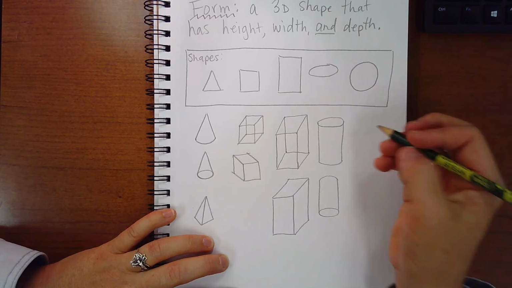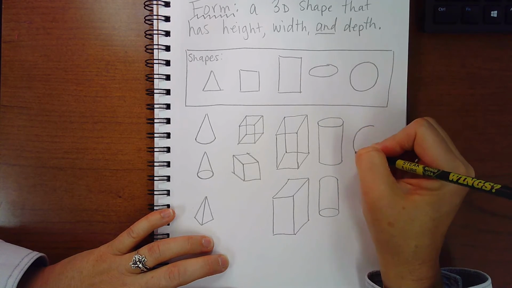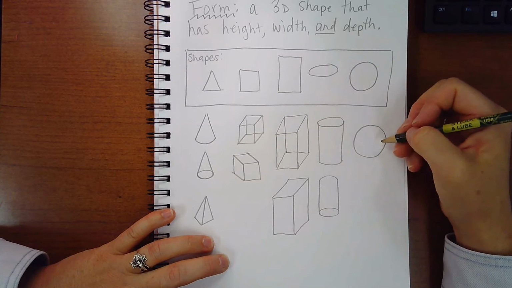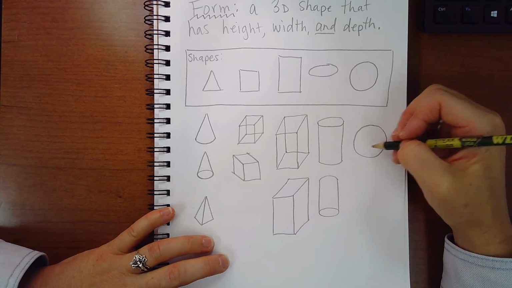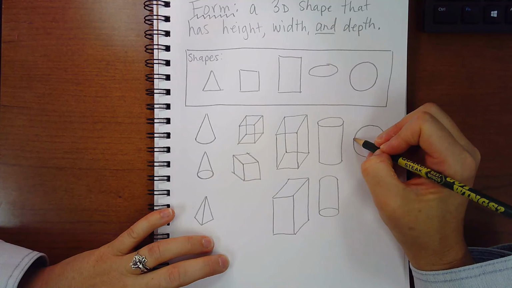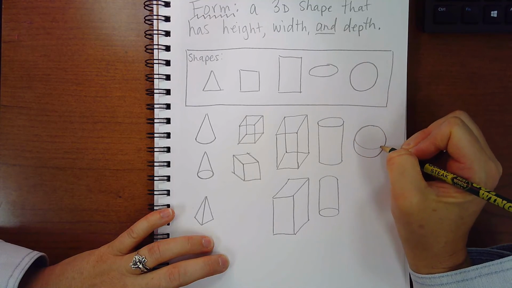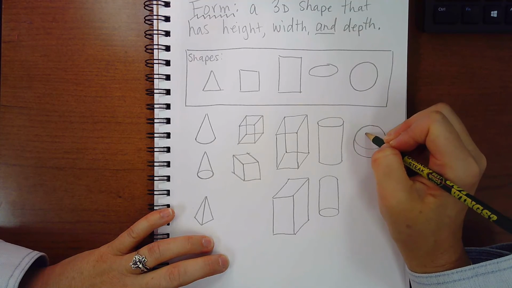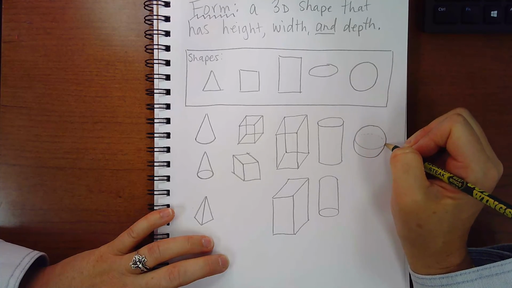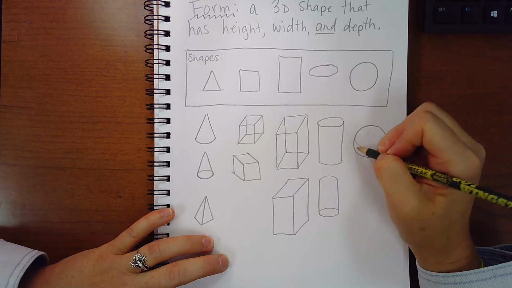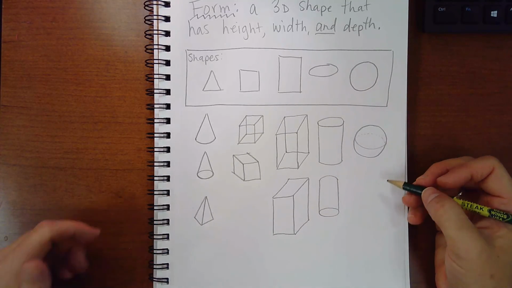And lastly, we're going to turn our circle into a sphere. Usually you would do this by adding value and shading, but there is a way to sort of suggest that it is a 3D form. If you add a curved line around the middle and then a dotted line to show that it goes out in the back as well. So curved line and then a dotted line for the back is how you do a sphere.